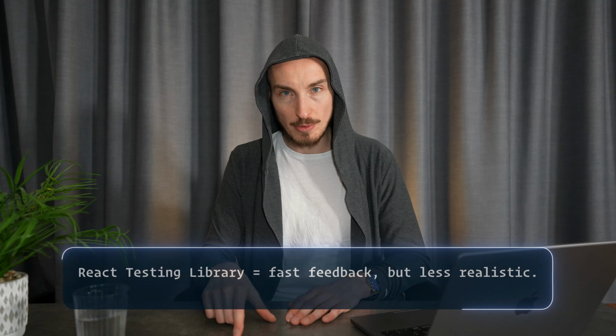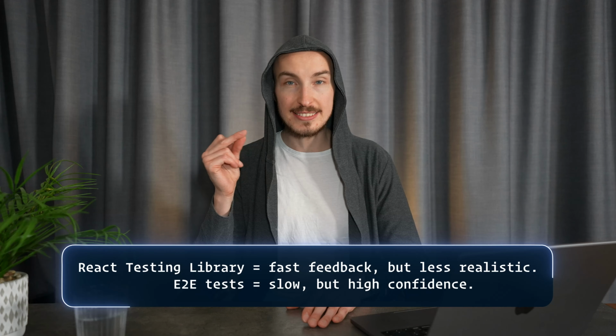And the reason why you want to use React Testing Library is because these tests give you fast feedback.